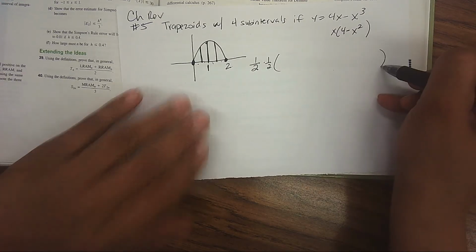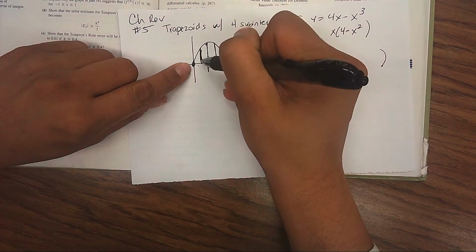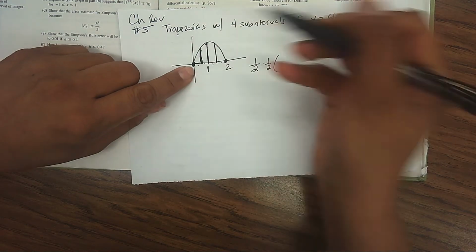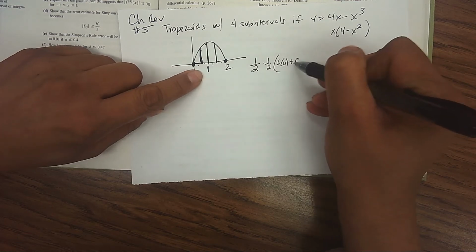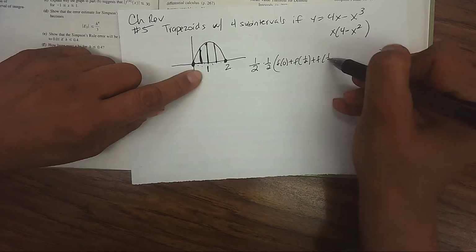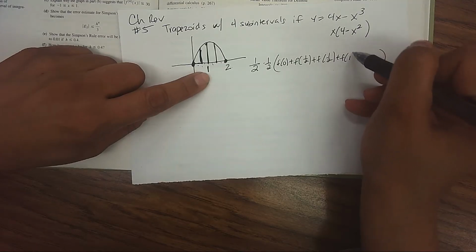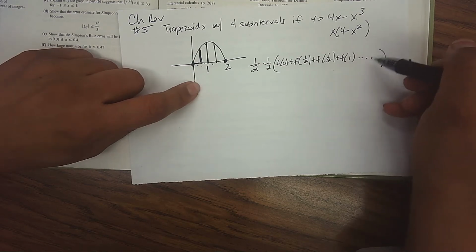And now here are the bases. The trapezoid right here, which is actually not a trapezoid, it's a triangle, but f of 0 plus f of 1/2 plus f of 1/2 plus f of 1, so on. I'm hoping that this is enough and that this helps.